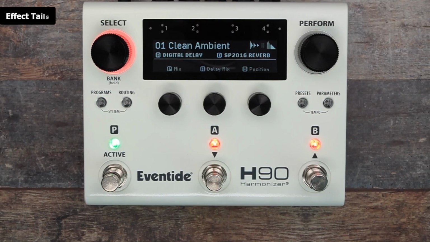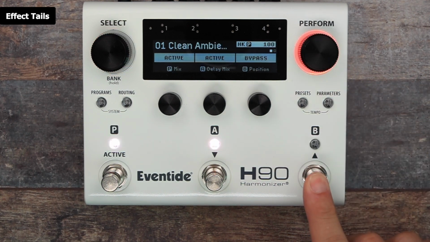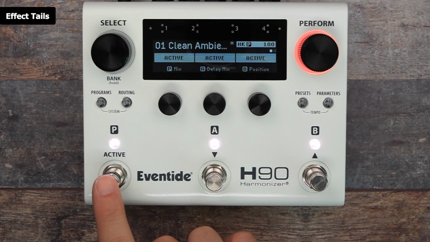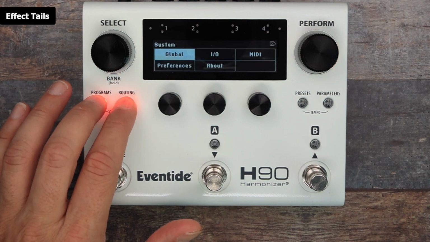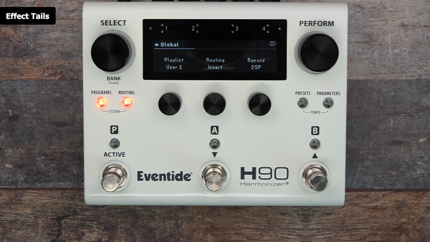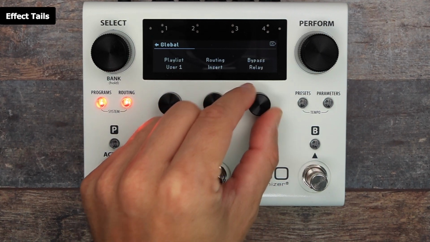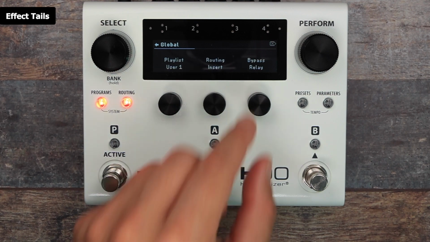On the H90, it's possible to have things like our delay and reverb tails continue to trail out even after bypassing either a preset or the entire program. But there are a few things to keep in mind. When working in insert routing mode, the global bypass mode must be set to DSP for tails to work on a program level. When the global bypass mode is set to Relay, programs cannot trail out because there is a hardwired connection from input to output, preventing any digital output signal.